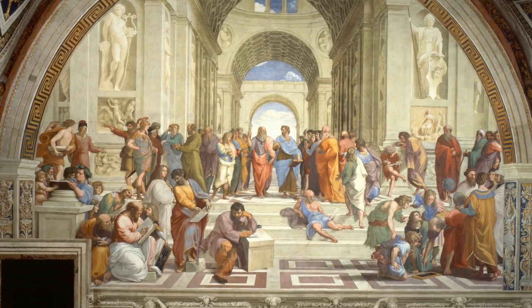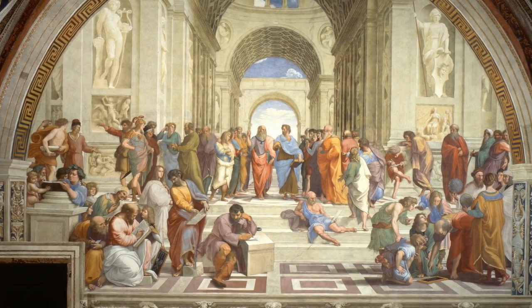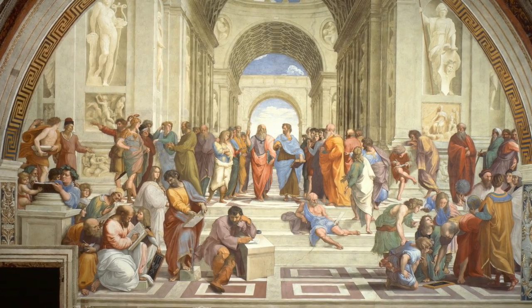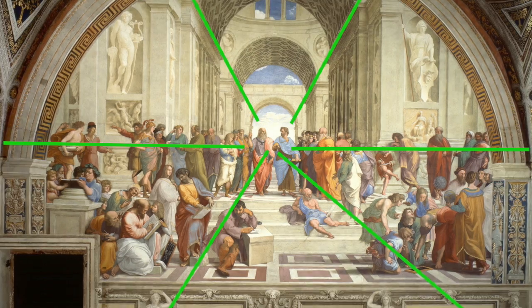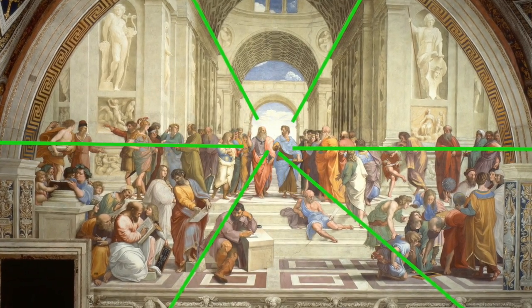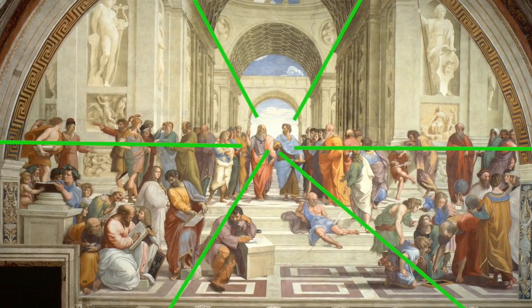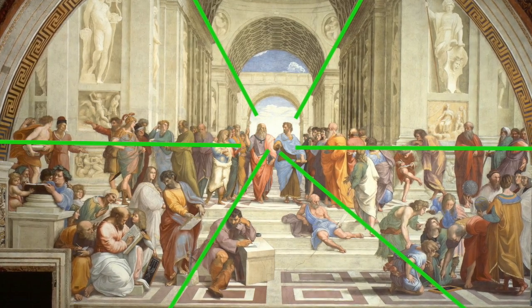And we can see it's a very typical example of 1-point perspective. Everything is going to one point in the middle of the painting. The walls, the arches, even the tiles of the floor are all going to one point. Later on, we see examples of painters using 2-point perspective.